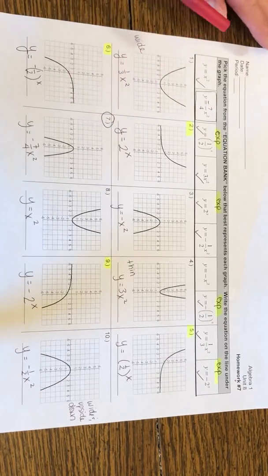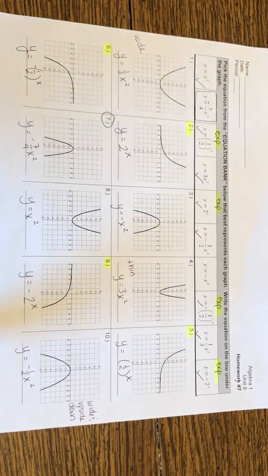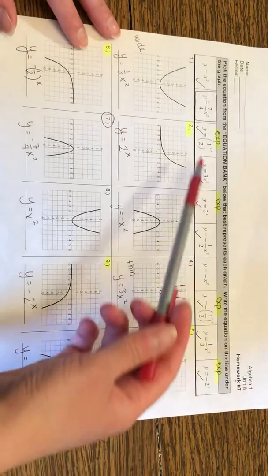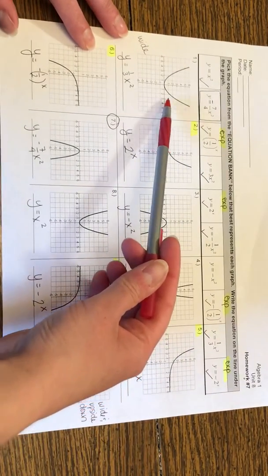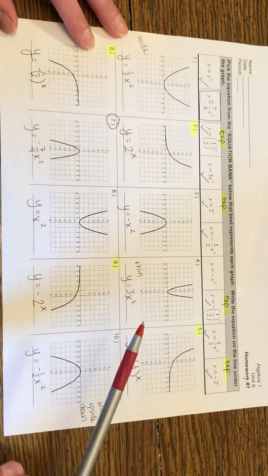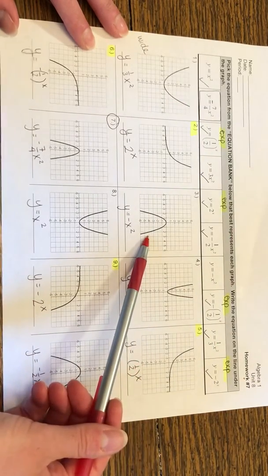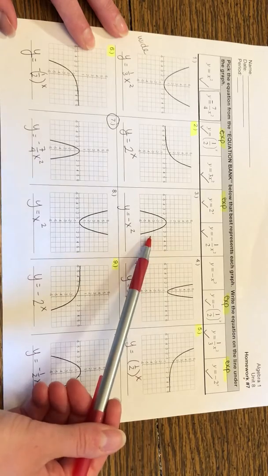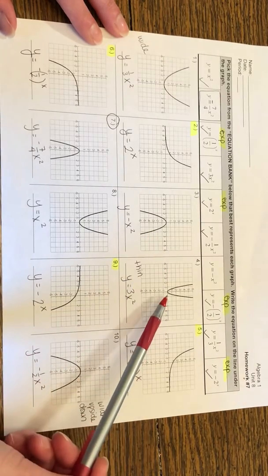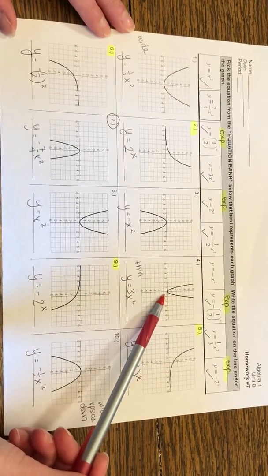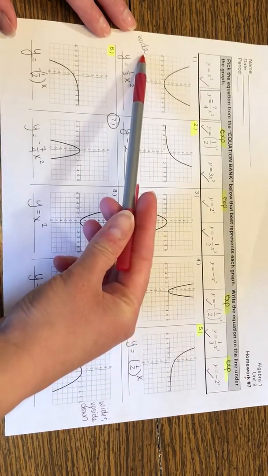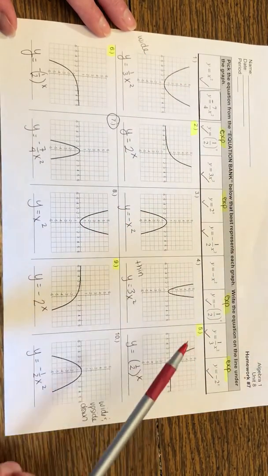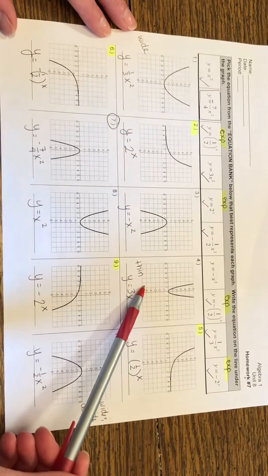I'm going to talk a little bit now about how I matched up the parabolas and the quadratic functions. The first thing I took a look at was the graphs, and I noticed that this graph seemed to be a little wide. This one was kind of in the middle, medium width. And then I had some that were a little bit thinner. So I wrote myself a note here, like this one to me looked wide. This one to me looked thin.